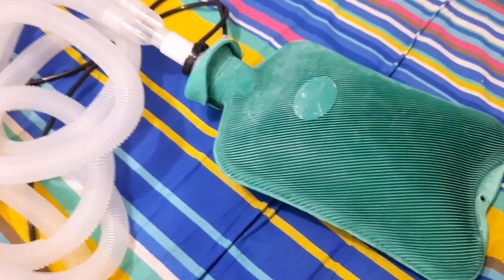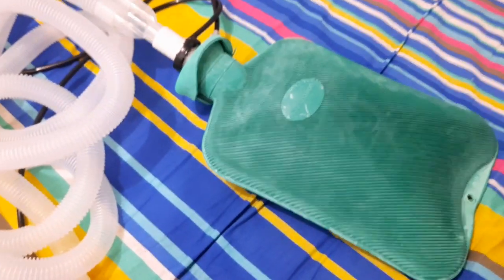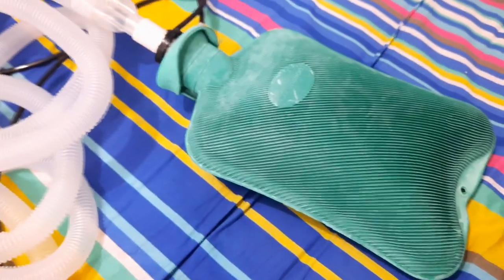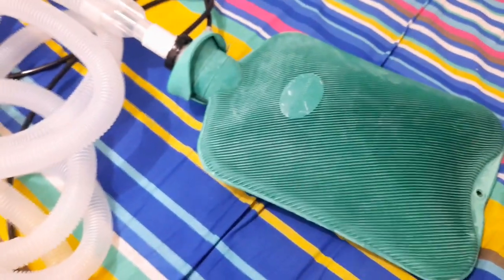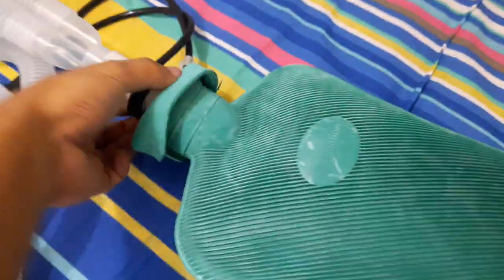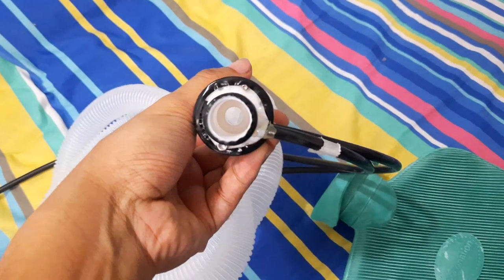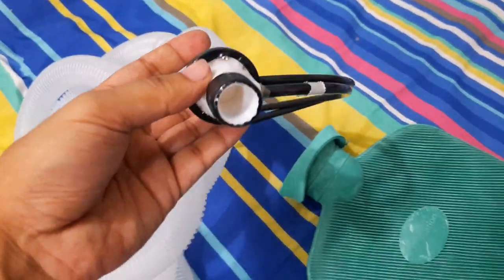This is a very early prototype, but it will have alarm, SIMV mode, assist control mode, and other smart modes. So you can see the orifice tube here.